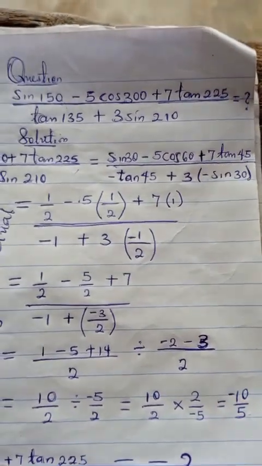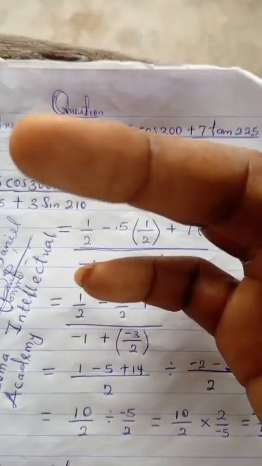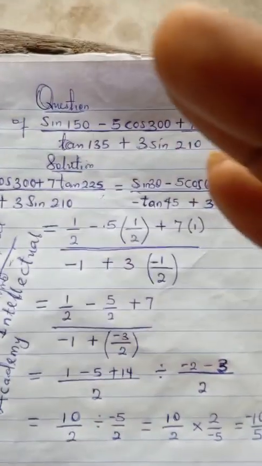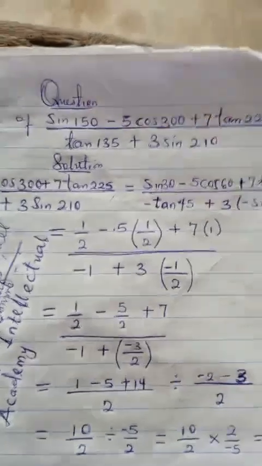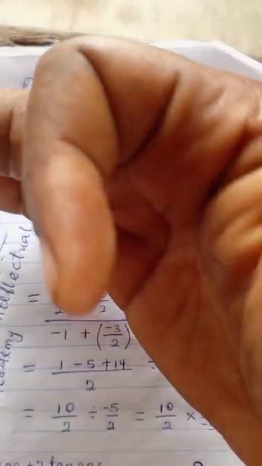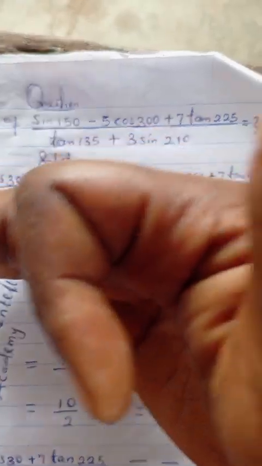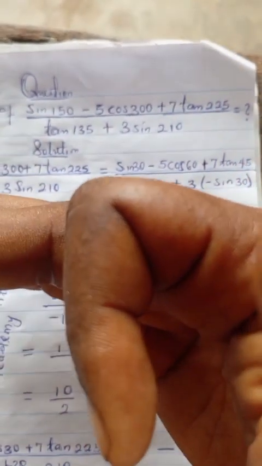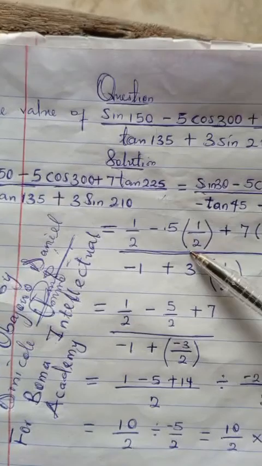What about cos 60? Cos 60, this is your 60 degrees. 60 degrees is your index finger. Now, what is the formula for cos? The formula for cos is the square root of fingers above all over 2. Now, if you put the index finger to yourself, how many fingers do you have above it? That is your thumb. So that means we have square root of 1 over 2. And that is 1 over 2.